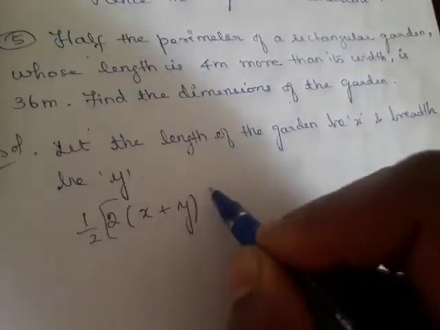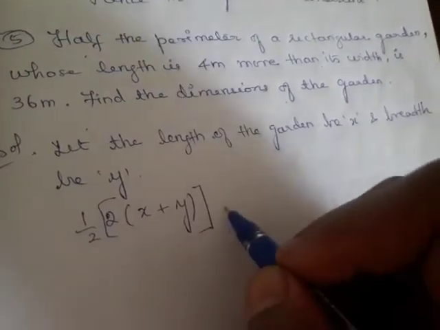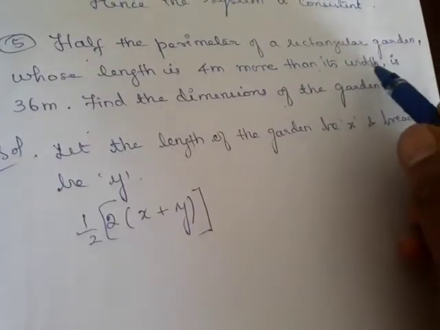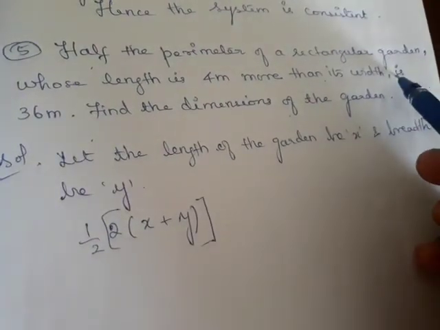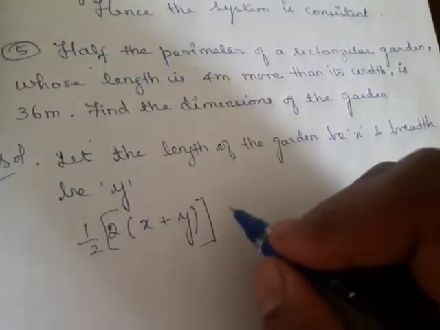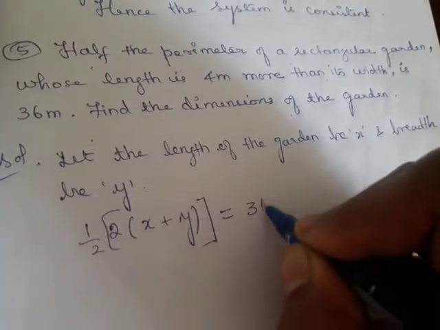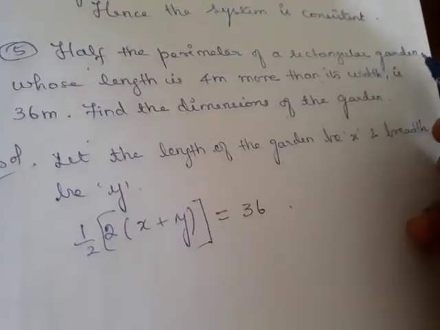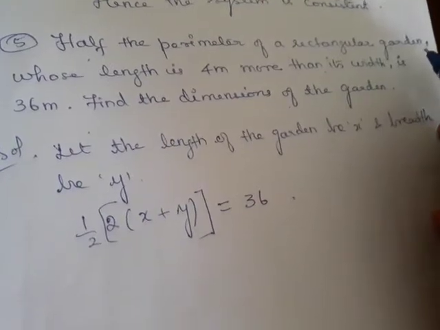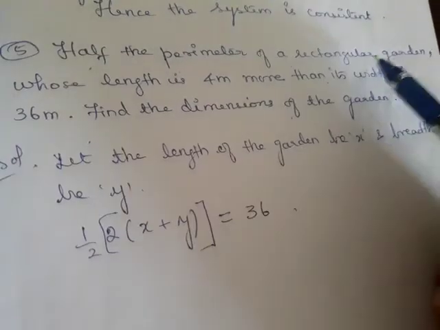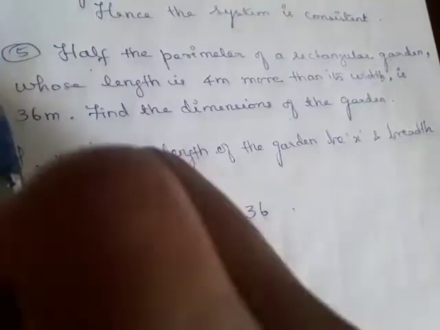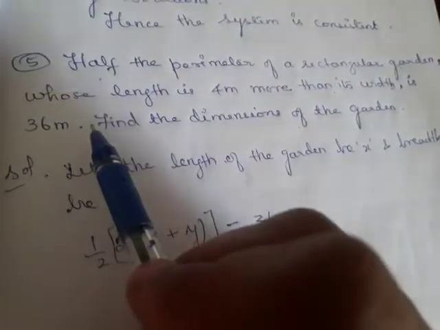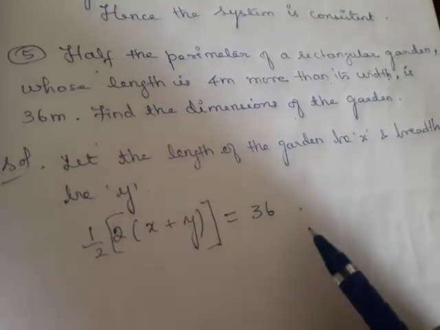So, half the perimeter of a rectangular garden. Leave the statement in between. Half the perimeter of a rectangular garden is 36 meters. This means it is equal to 36. When you have a comma, there is a pause in the sentence, right? So, half the perimeter of a rectangular garden, comma. Again here you have a comma, so there is a break in between, is 36 meters. So half the perimeter is 36.